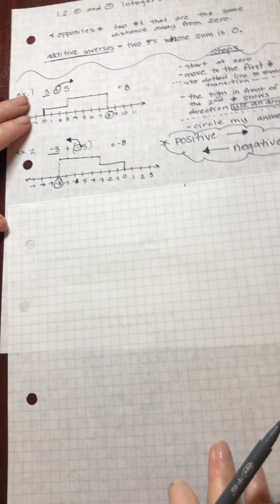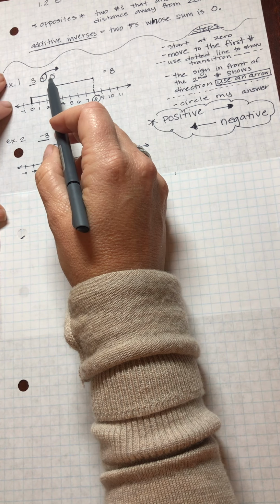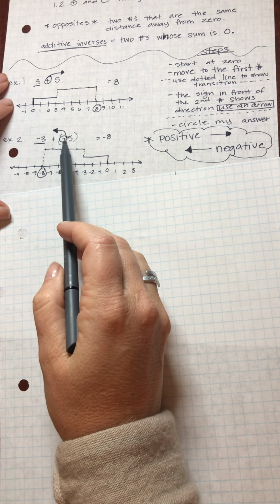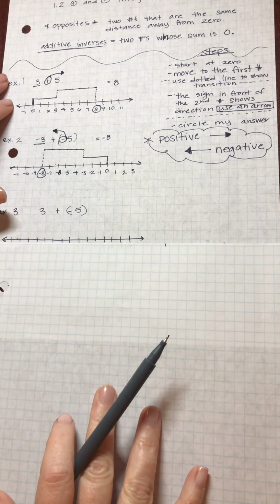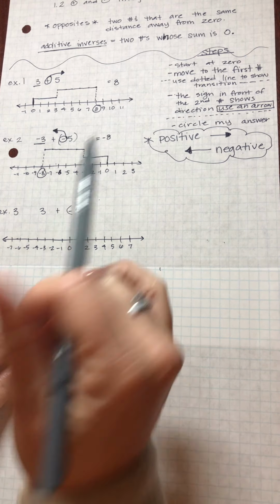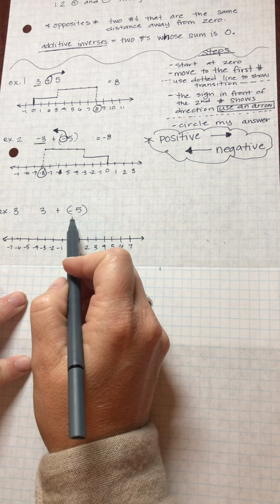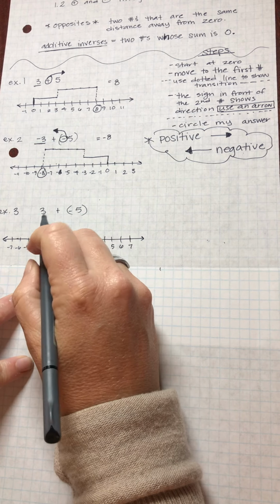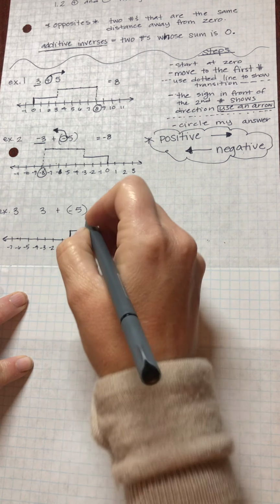All right, so now in both of these cases, the signs were the same, right? 3 and 5 were both positive in our first one. And in our second one, -3 and -5 had the same sign. So now let's try one when they don't have the same sign. Example 3, same steps, but the signs are different. We have 1 positive and 1 negative, okay? So we start at 0, and we move to the first number, so to 3, show our transition.